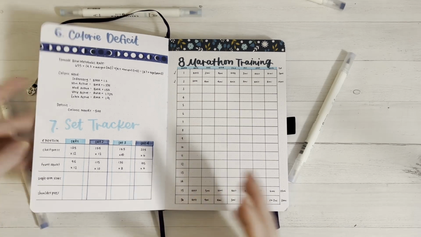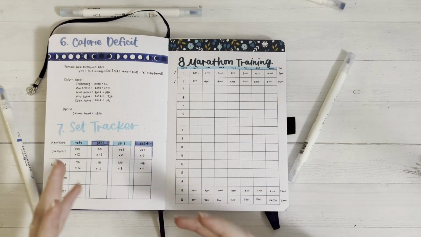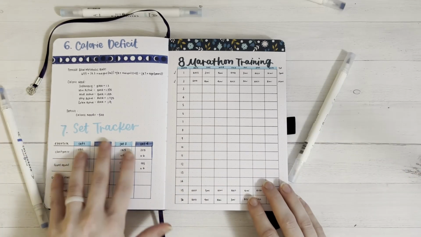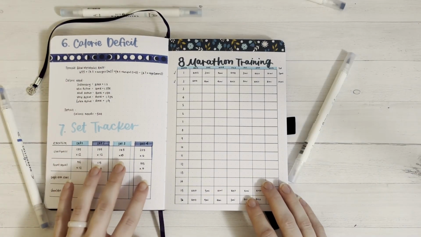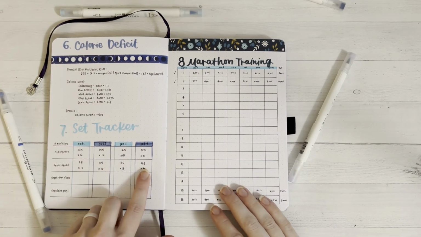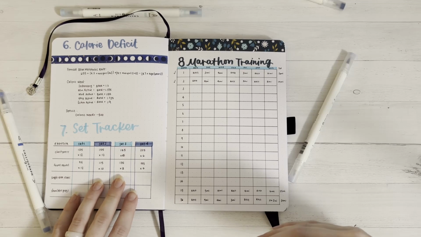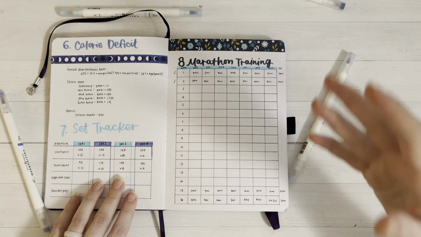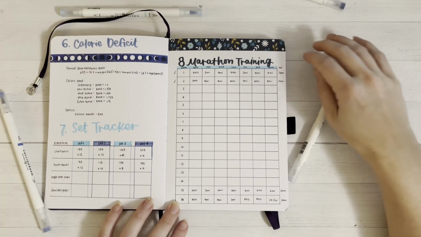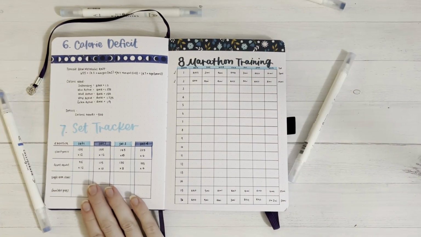And so that will help you see how much you are growing, how much stronger you are getting, because you will see over time in your set tracker those numbers go up, right? Sometimes your reps don't always go up, but you will see the total pounds that you are lifting going up during that time. So that is a set tracker.